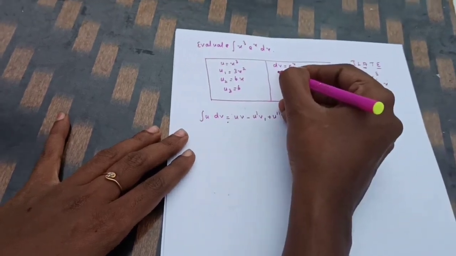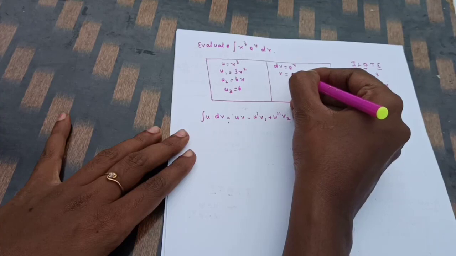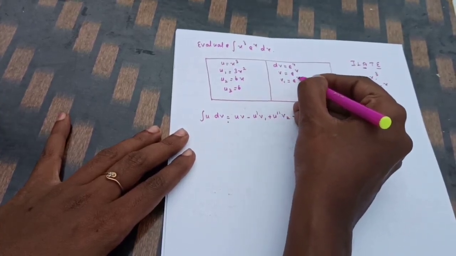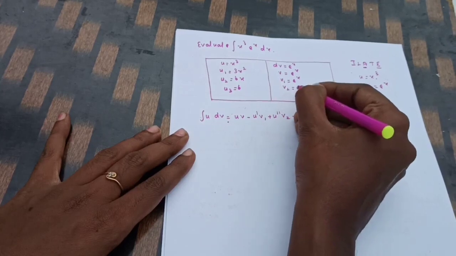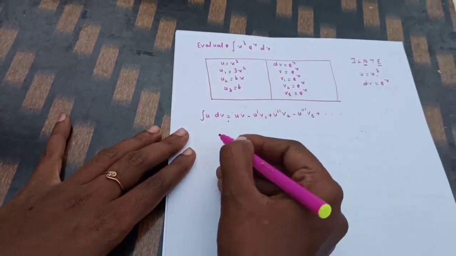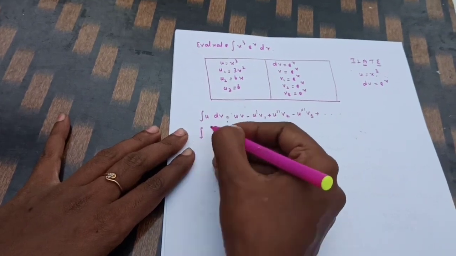Then in the same way you can integrate. v is equal to e power x. If you integrate again, also e power x. Again if you integrate, e power x. However many times you integrate, you will get the same e power x here. So now you can put it in the formula.